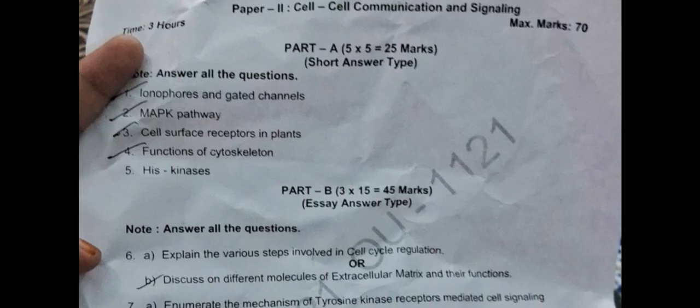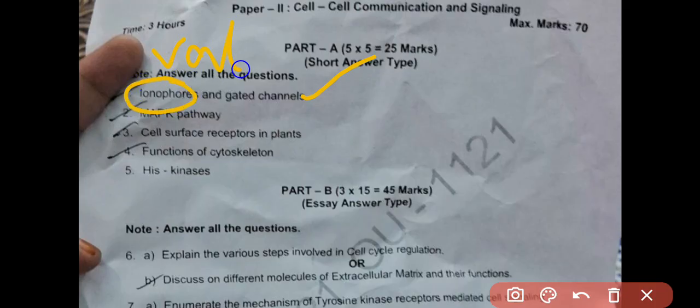So in this paper this was the question asked here: ionophores and gated channel. Do you know the ionophores example is valinomycin, one of the things which you have read in your first or second semester during this MSc, right? So you can write this answer easily.